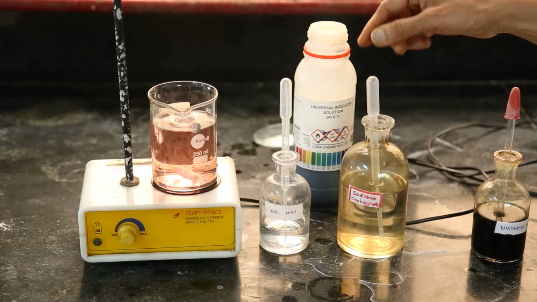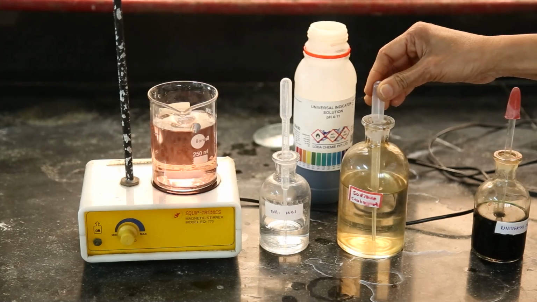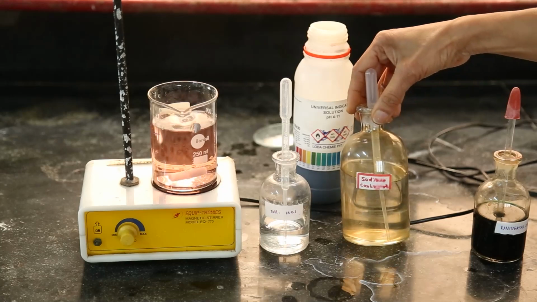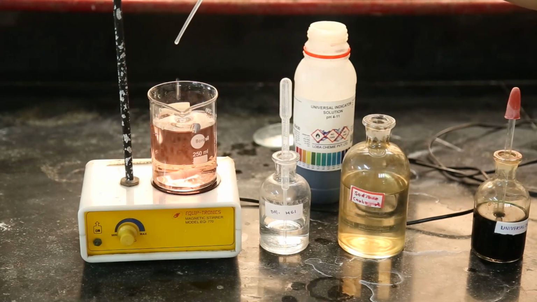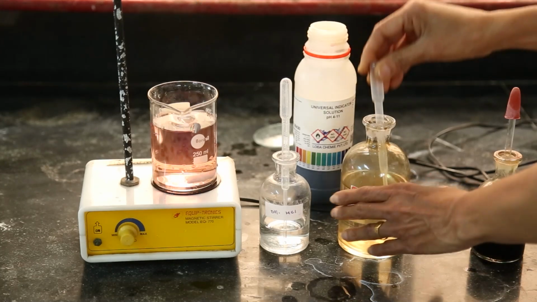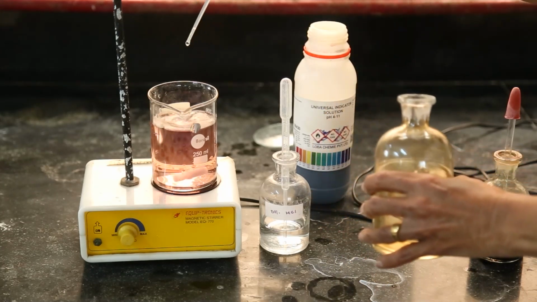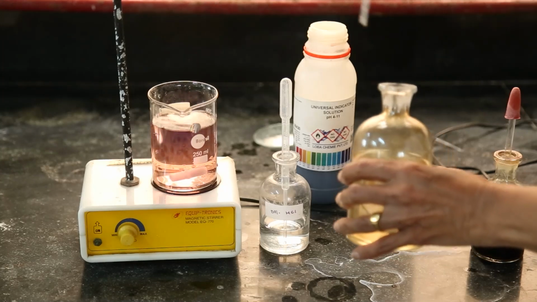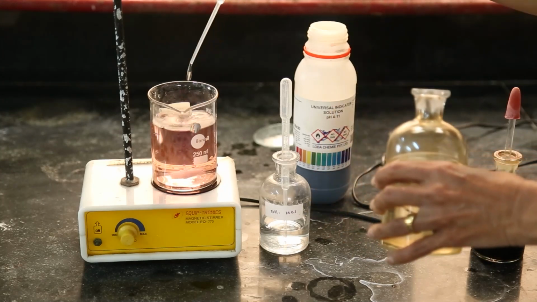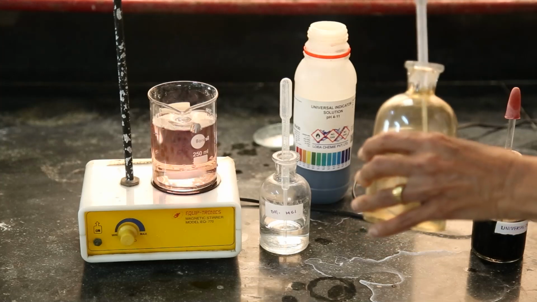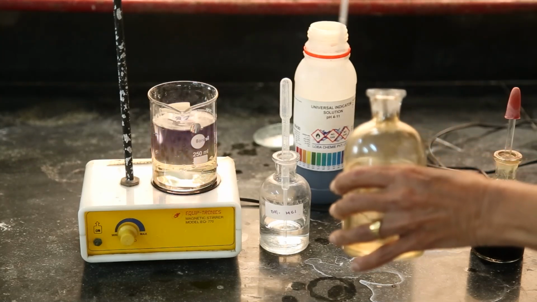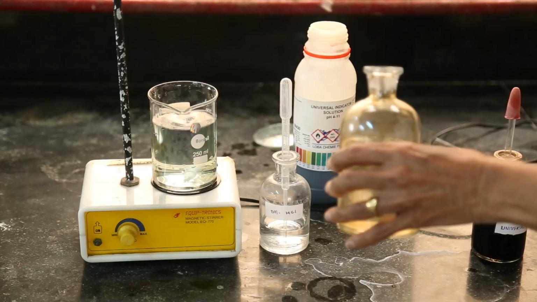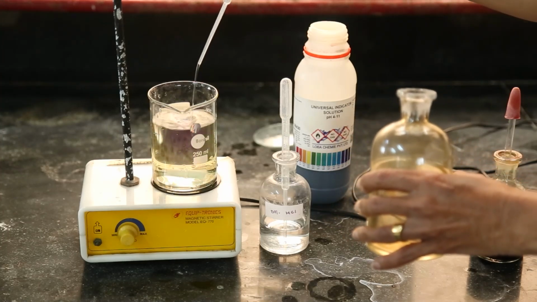Now we will make this solution a little bit basic by using the basic solution sodium carbonate. Just observe the color change. It turns blue, which means now the solution becomes basic.